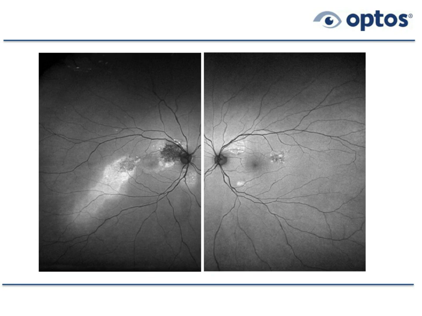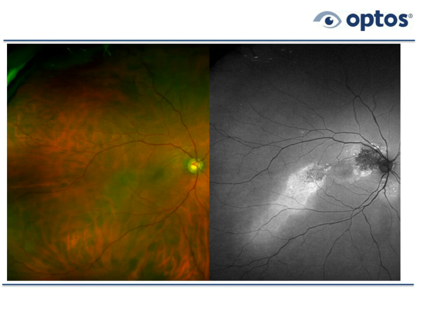Here we're comparing the Daytona color image to the Daytona autofluorescence image. And notice that we're getting so much more information from autofluorescence. Let's look at this a slightly different way. Okay, and notice that first circle, the one supratemporal off the disc. With the autofluorescence, we can clearly see a dark lesion. Hypoautofluorescence, the retinal pigment epithelium is dead. And if the retinal pigment epithelium is dead, so are the photoreceptors, because they're so intertwined.